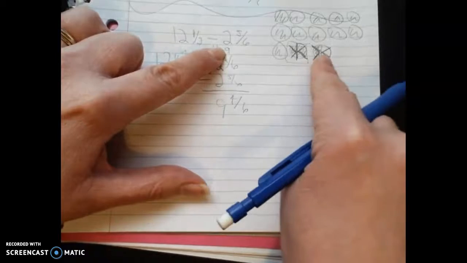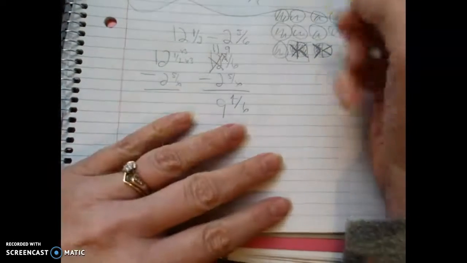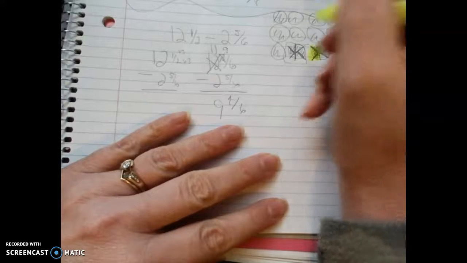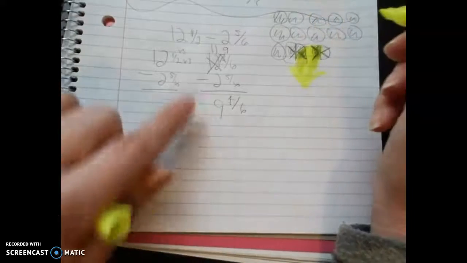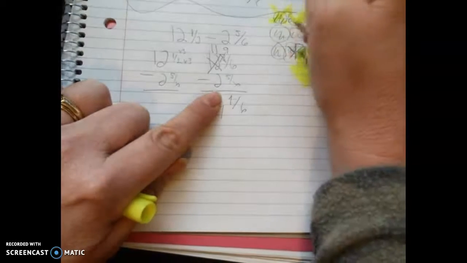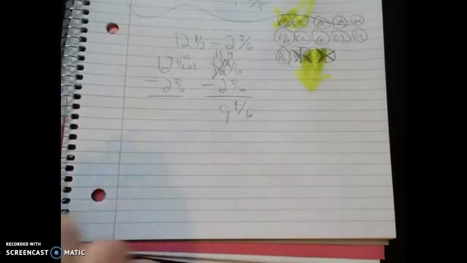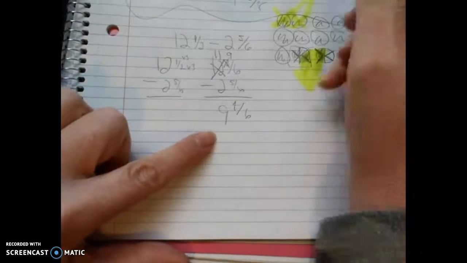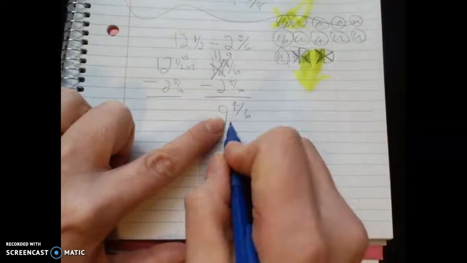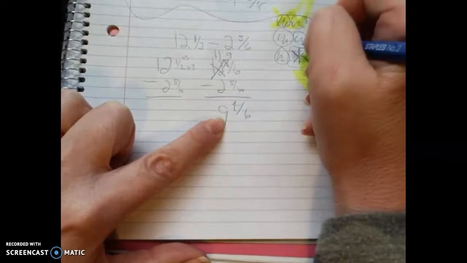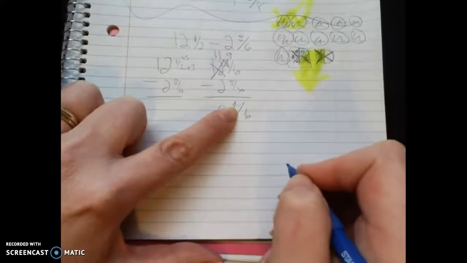So now that I have 9 slices, I'm going to take 5 of them away. All right, so I'm going to take, let's see, these 3 and those. Okay, those are all going away. And then I'm going to take 2 full pizzas away? So those are going away. Okay, and so when they go away, what's left? 1, 2, 3, 4, 5, 6, 7, 8, 9 whole pizzas. That's there. And then how many slices are left? 1, 2, 3, 4 slices out of 6.